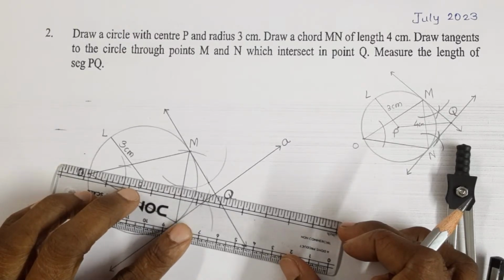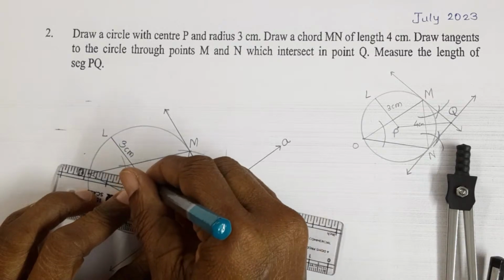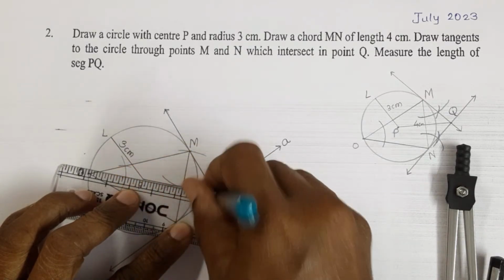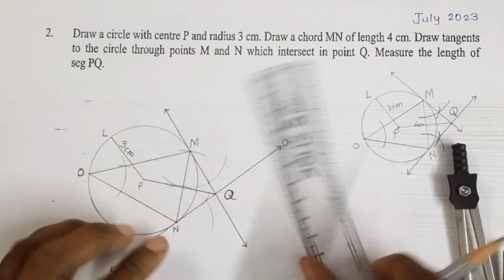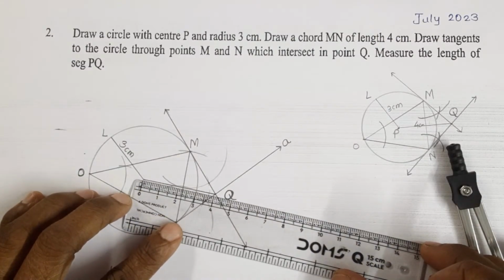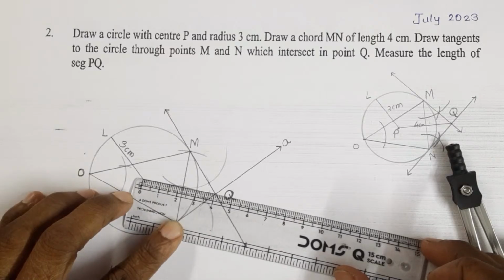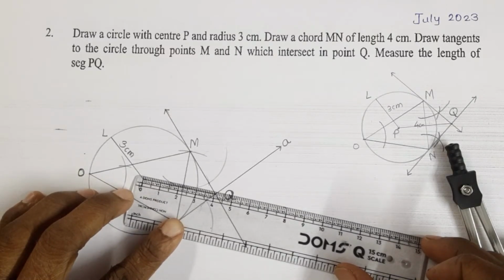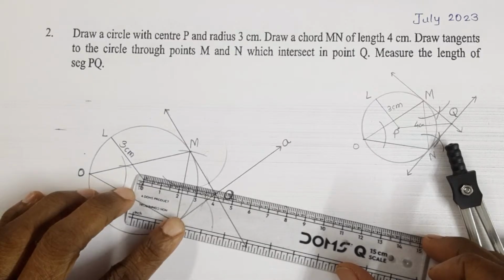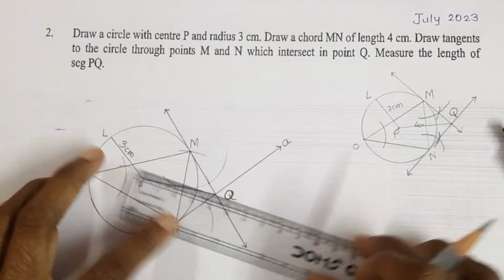So here, students, I draw the PQ segment and then measure. PQ is 4.1. I think it is between 4.1 and 4, so accurately, 4 centimeter.